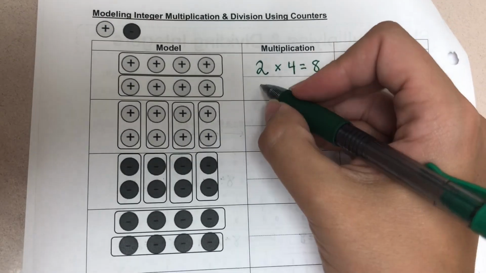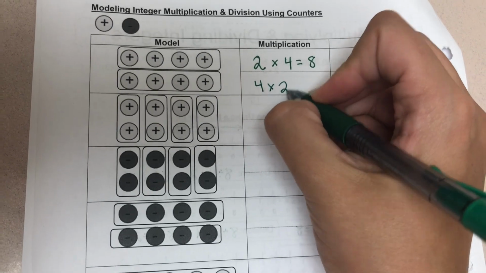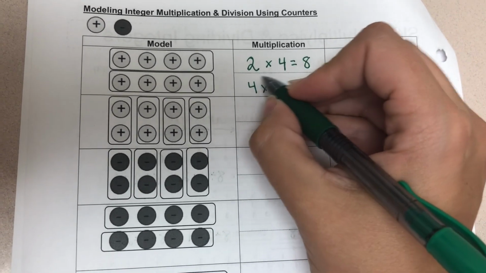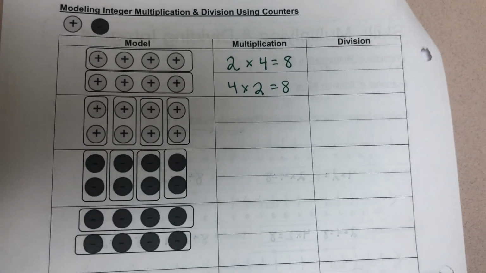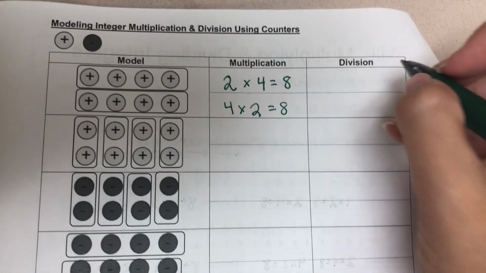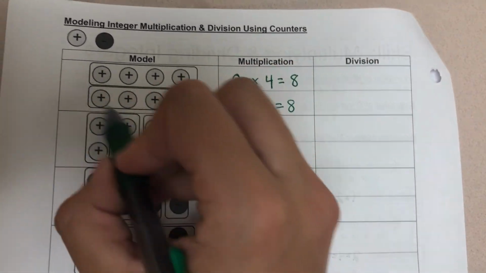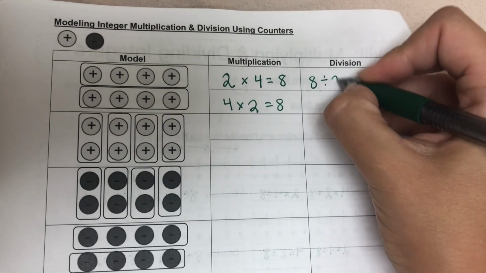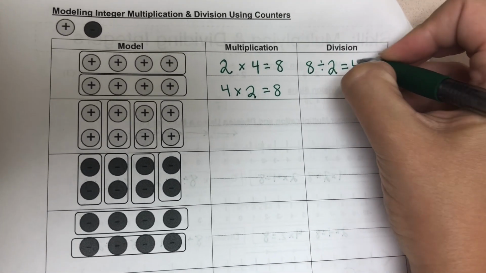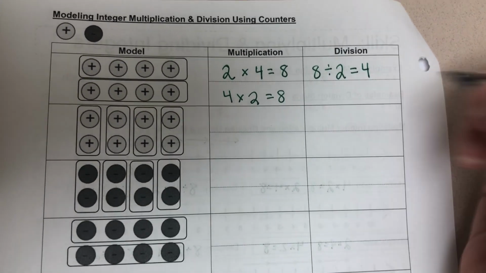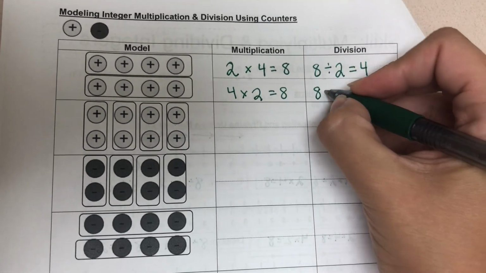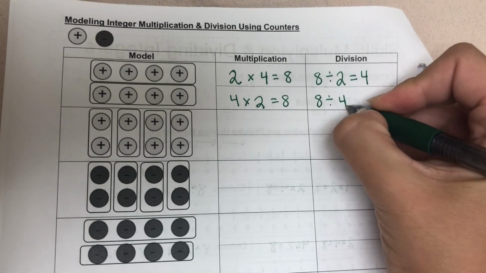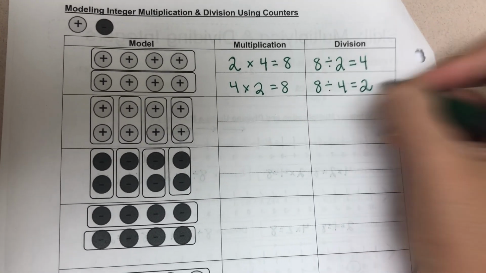I could also write that flipped, so I could do 4 times 2 equals 8, because that is just a related fact family fact. Now for division, I could take the same thing. I started with 8 whole counters, and I split it into 2 groups. There are 4 in each group. Or I started with 8, and I split them into groups of 4. That gave me 2 groups.